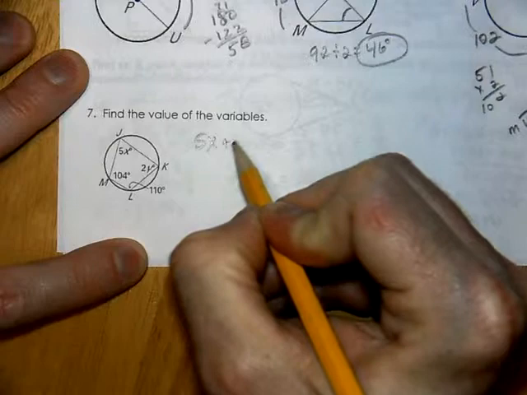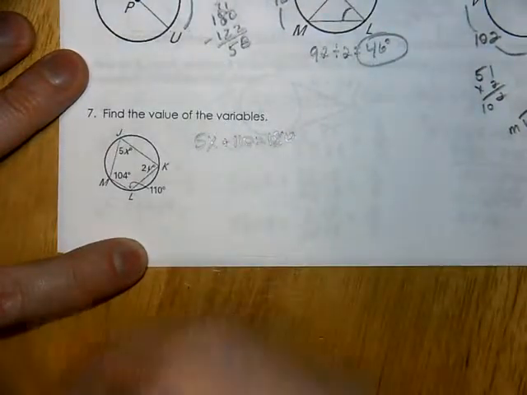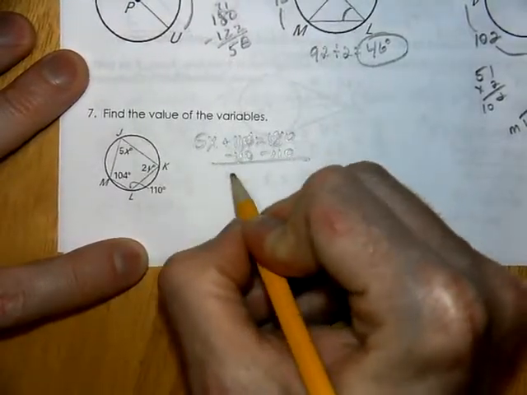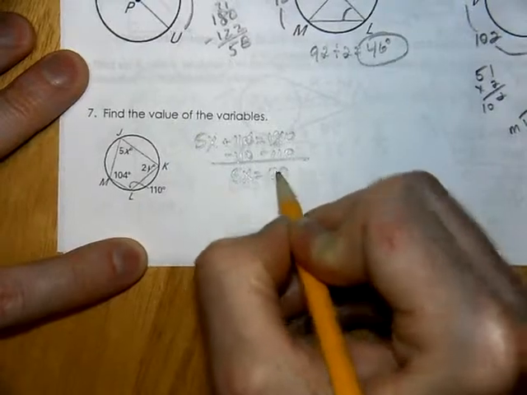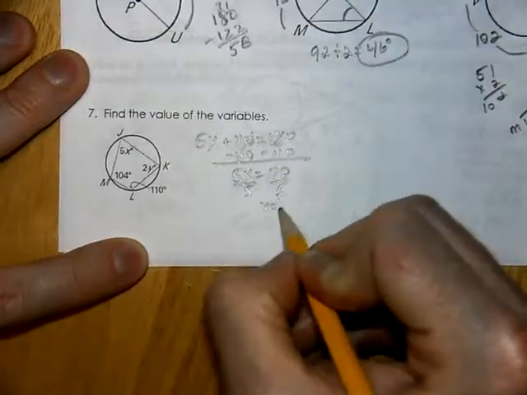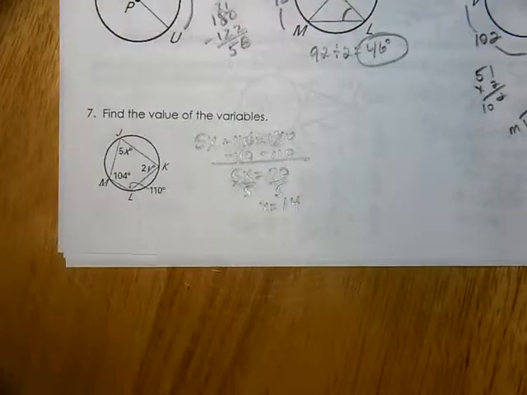So 5x plus 110 has to add up to 180. So we know that x is going to be 14.